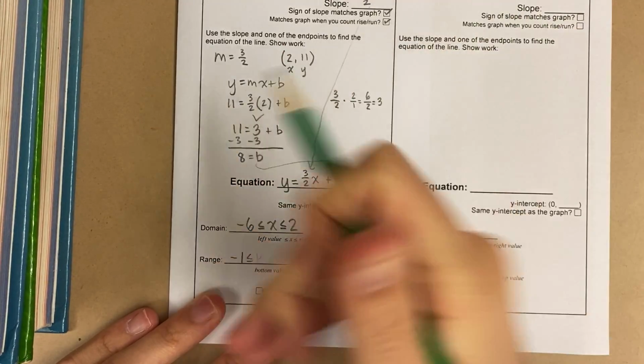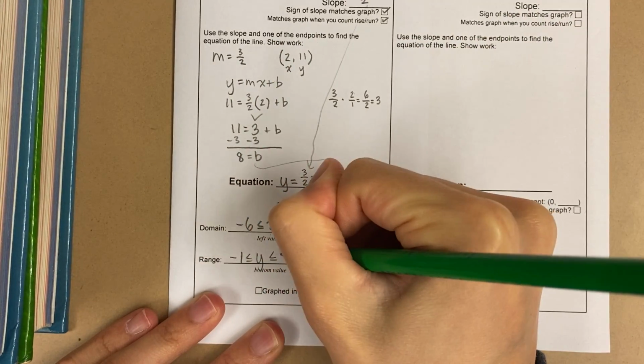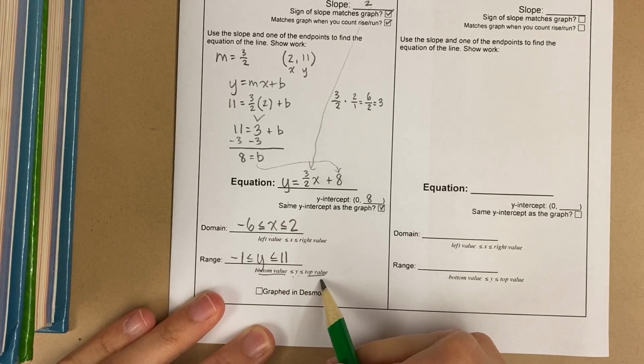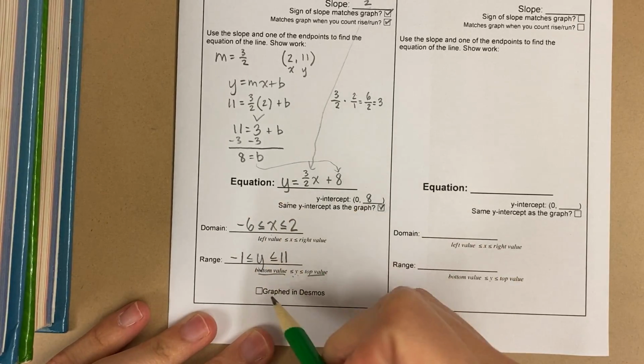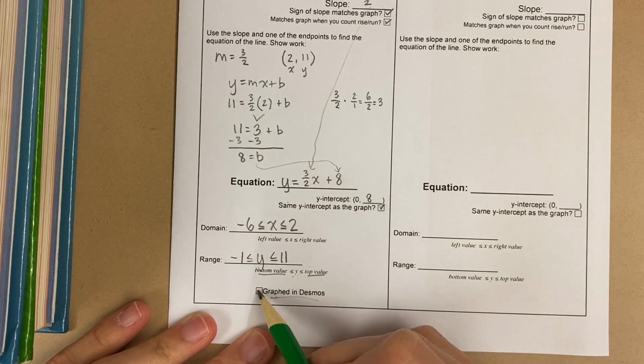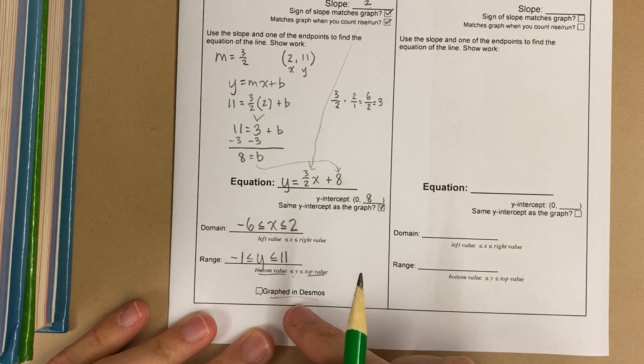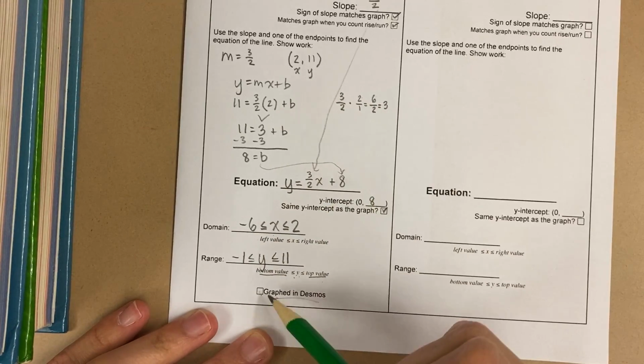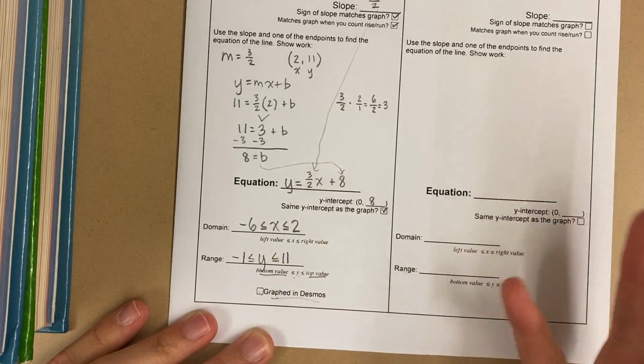y is less than or equal to 11, right? And you can see its bottom value is less than or equal to y, which is less than or equal to the top value. And then once you go ahead and graph it in Desmos, you can check this box. This is just to help you so you don't lose track of which ones you've graphed already. So once I graph this in Desmos, I'm going to check that box so I just don't lose track.